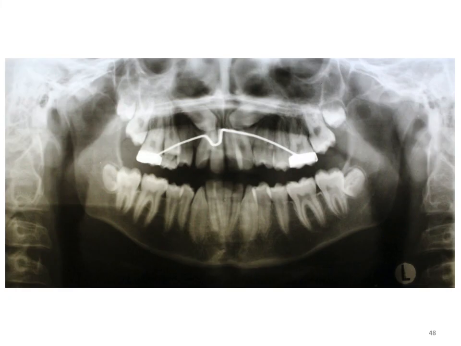I'm going to show you a case where I recommended extraction of the canines, and we did actually extract the canines. In the discussion in the lecture, I will show you this case in detail and how we went through the process of trying to convince the mother and the grandmother to extract these canines.